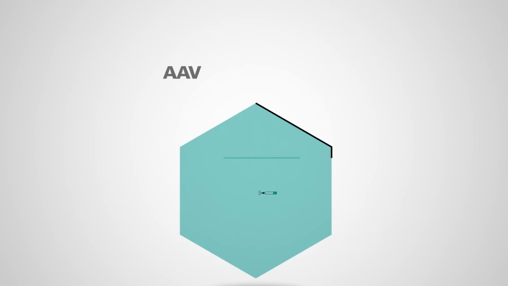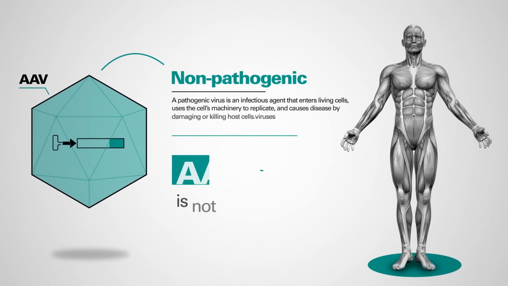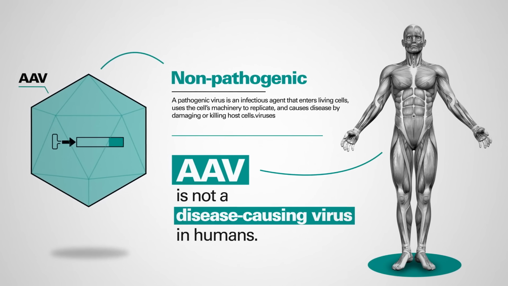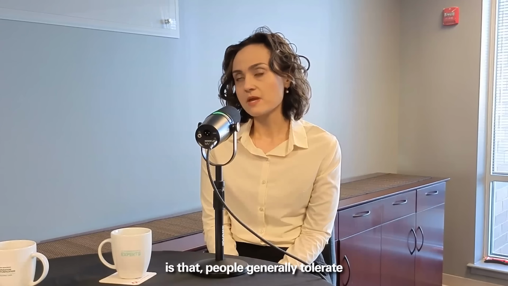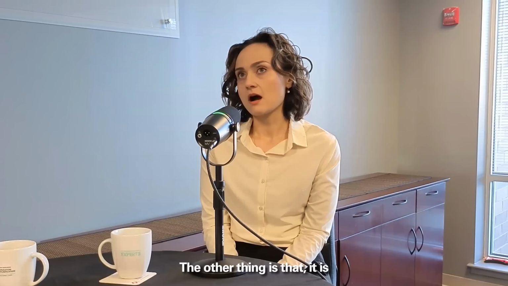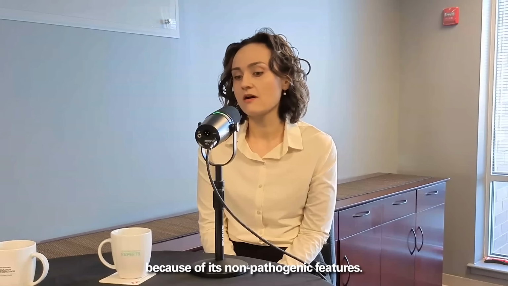The reason that AAVs are popular and why they've become the workhorse vector is that AAV is not a naturally pathogenic virus, so it does not have a pathogenic function in humans. So what that means is that people generally tolerate the administration of this virus at appropriate doses. The other thing is that it is well suited for in vivo administration because of its non-pathogenic features.